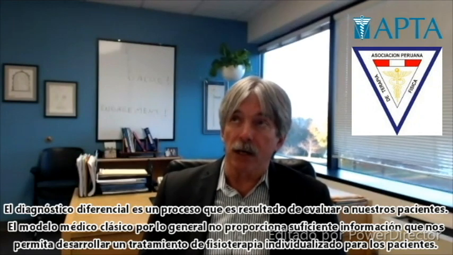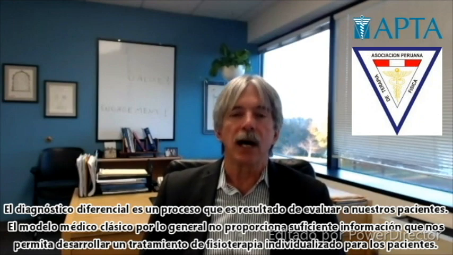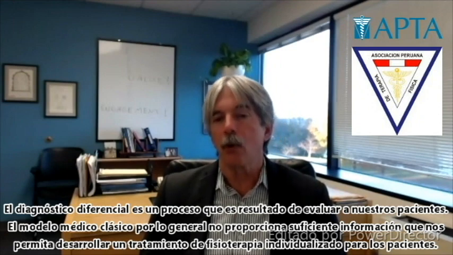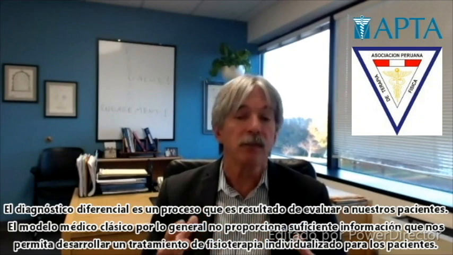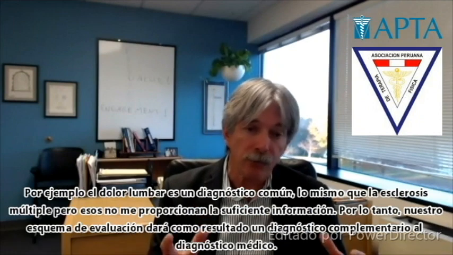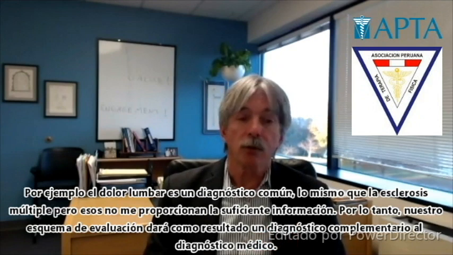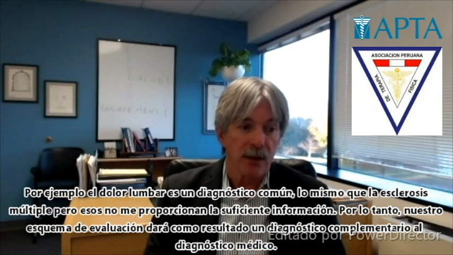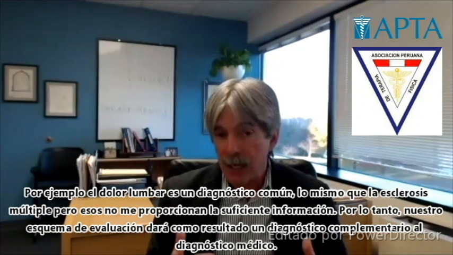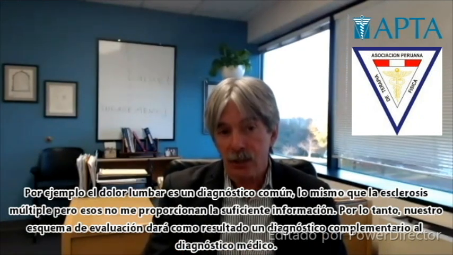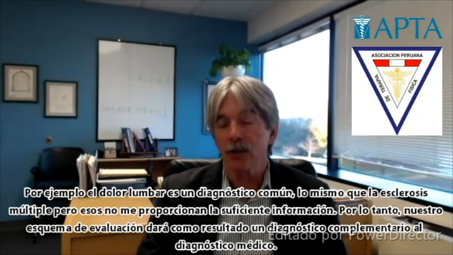The classic medical model typically does not provide enough information to allow me to develop an individualized treatment program for patients. Low back pain is a common diagnosis. Multiple sclerosis is a common diagnosis. That doesn't provide me guidance. So my examination scheme will result in a diagnosis that is complementary to the diagnosis that has been established by the medical doctor.